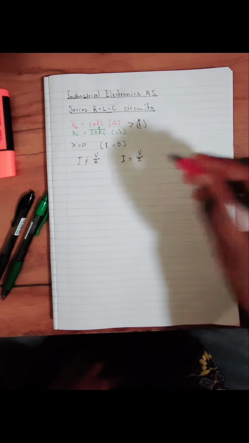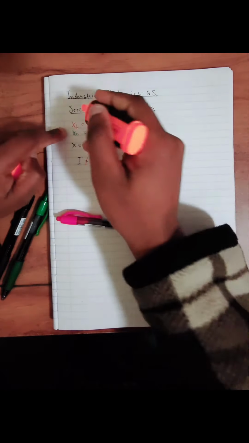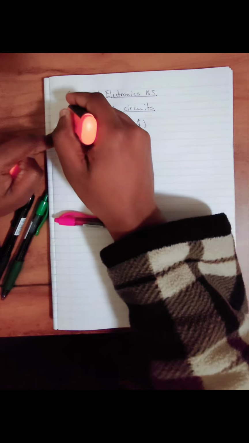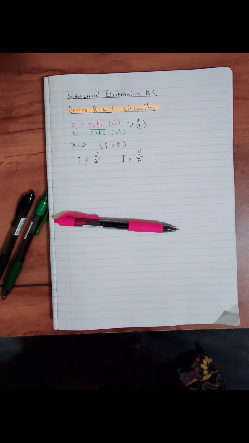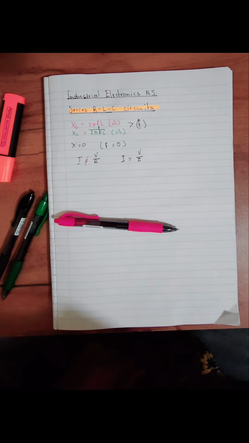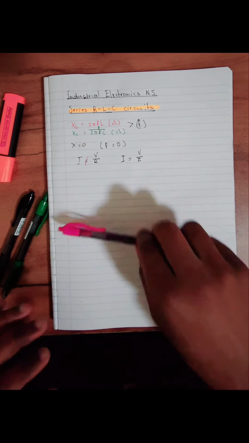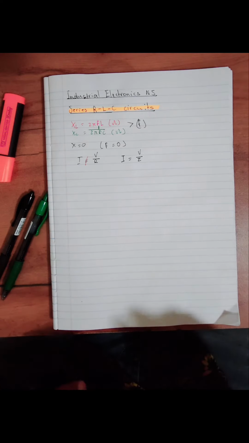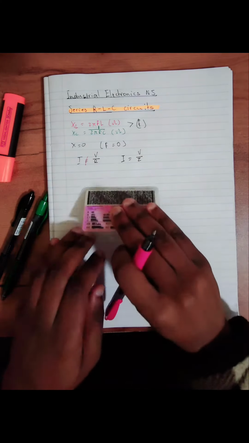So guys, the first topic I'm going to start on here is the series RLC circuit. With a series RLC circuit, let us draw it down.